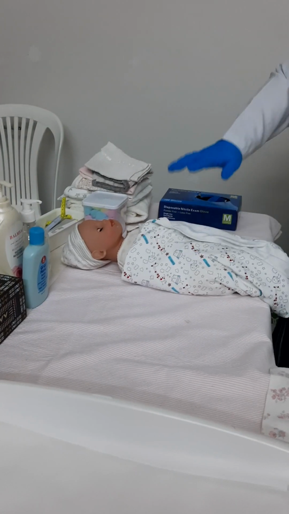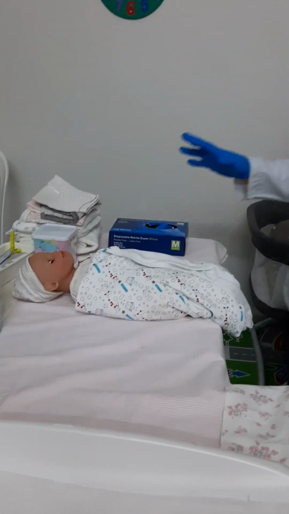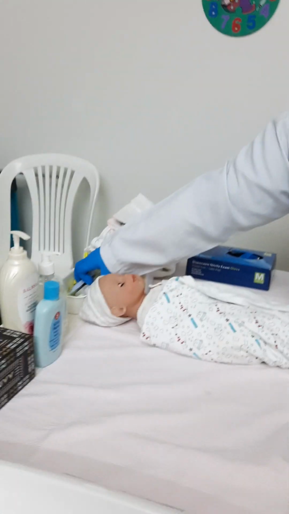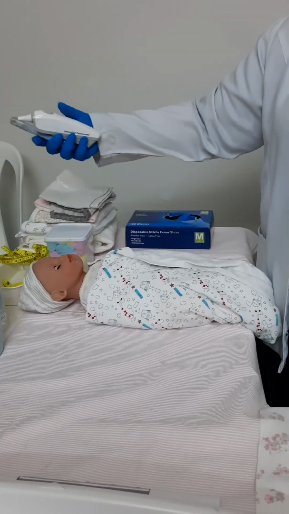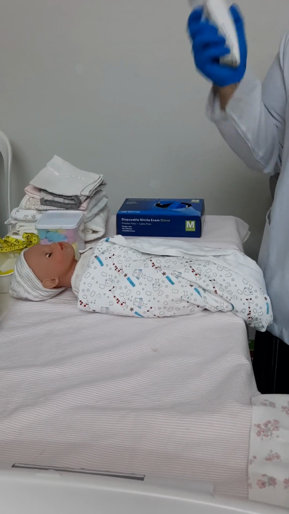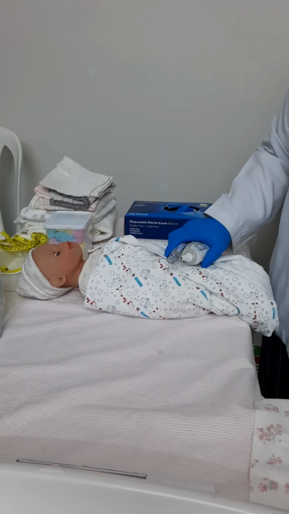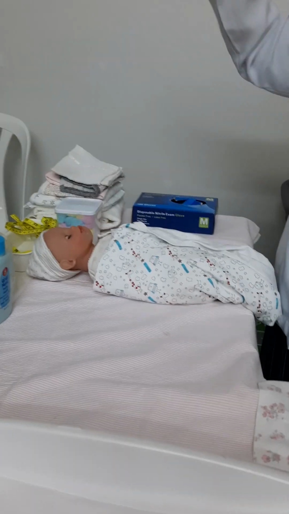Okay. So what are the things that you have to do first before you do the procedure? Always check your temperature. Very good. So what is the accurate way of checking the temperature for infants? Tympanic and anal. Why is it the anal?